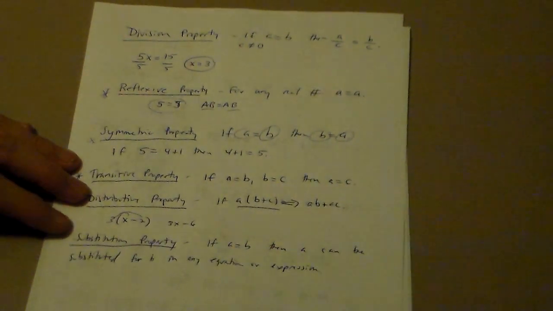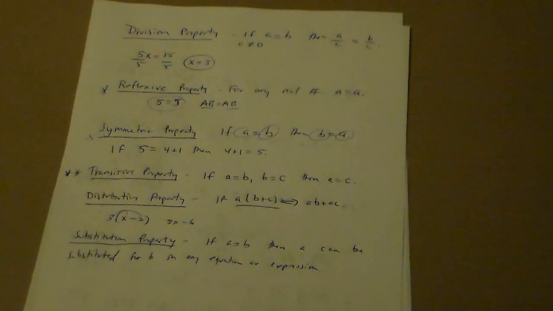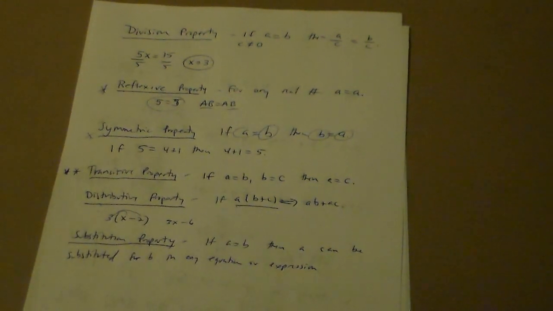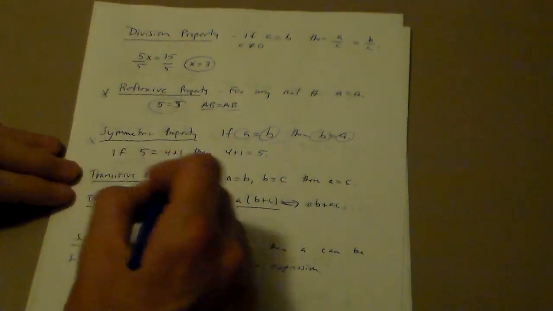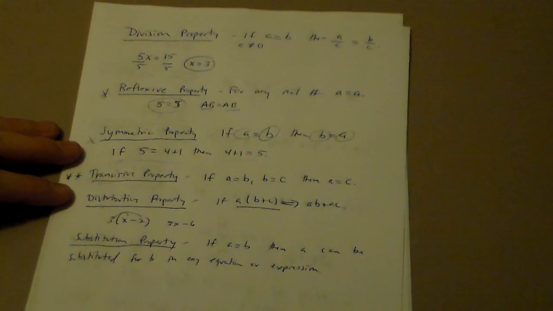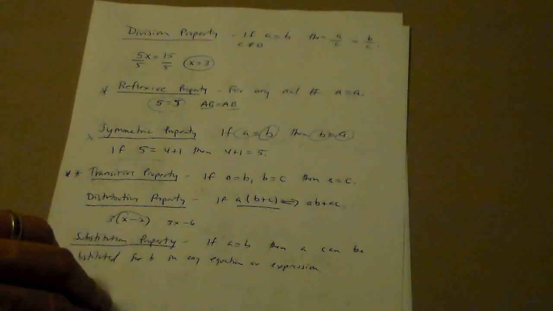Again, not going to see that much. It's kind of a rare little property. So again, you're going to see examples like this, and they're going to say, what property is that? Or how can I say that? So here comes our first proof.